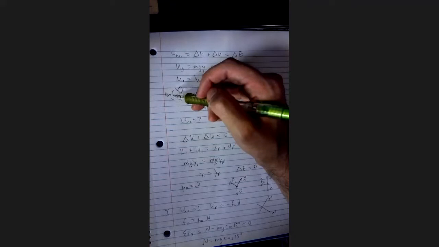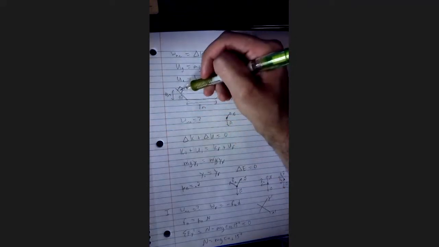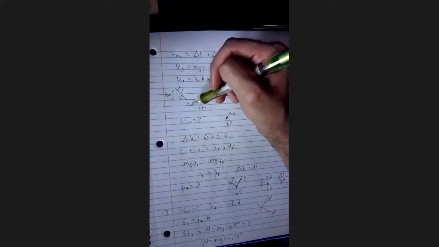Now we also need to figure out what the distance is. So our height is 4 meters, but the distance is the actual physical distance traveled down this ramp. So if we draw that, we have this right triangle. This distance is 4 meters, and we'll call that y initial, because that's also our initial height.